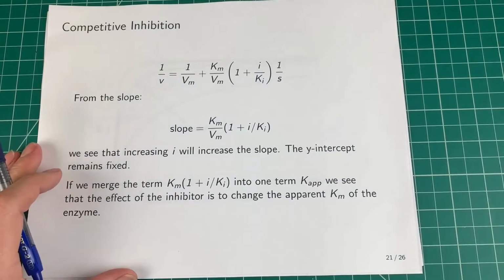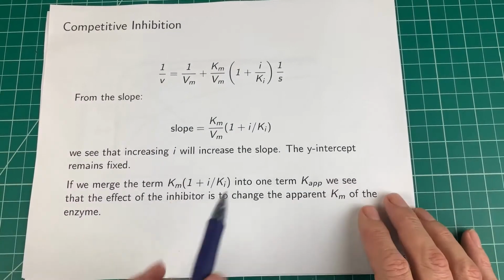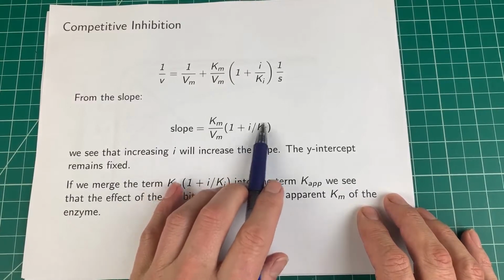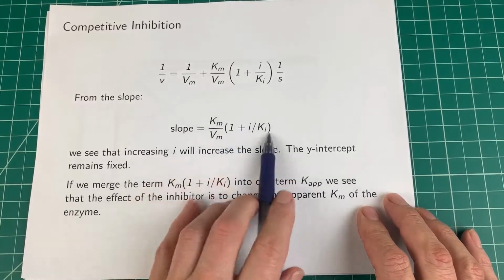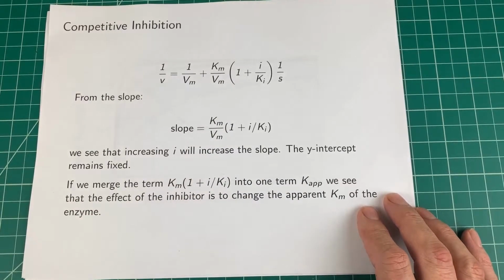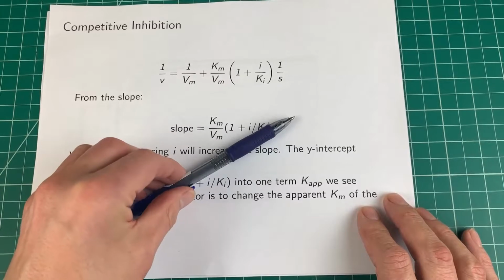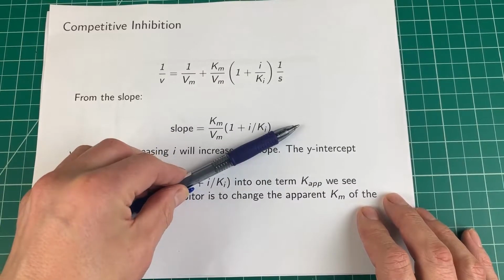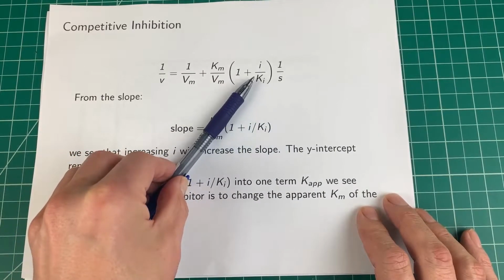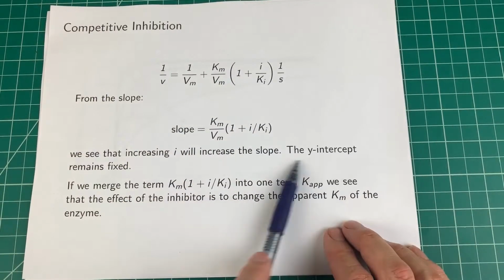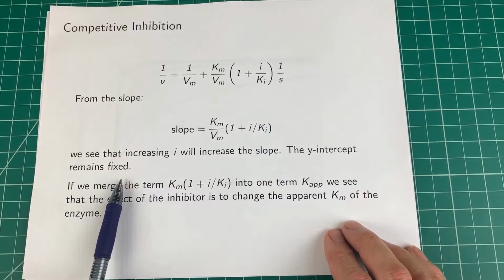Now what can we say about the slope? Well, if I increase I, and I'm adding this term onto 1, that means this whole thing gets bigger, so the slope gets bigger. So this will produce a straight line, and as I increase the amount of inhibitor, the line will start to get steeper and steeper and steeper. Note, however, the y-intercept remains fixed.